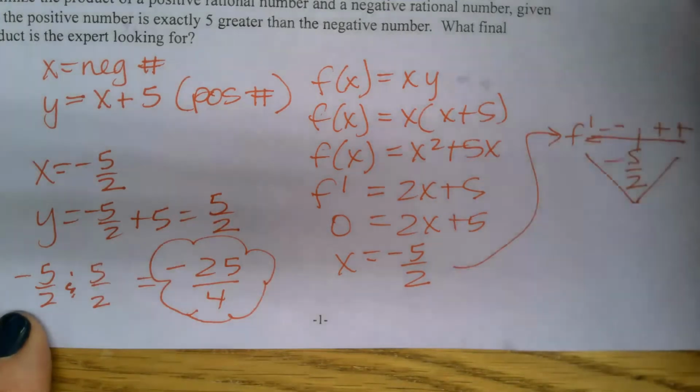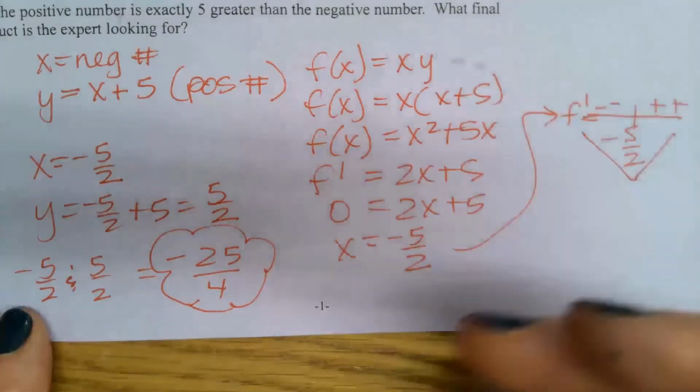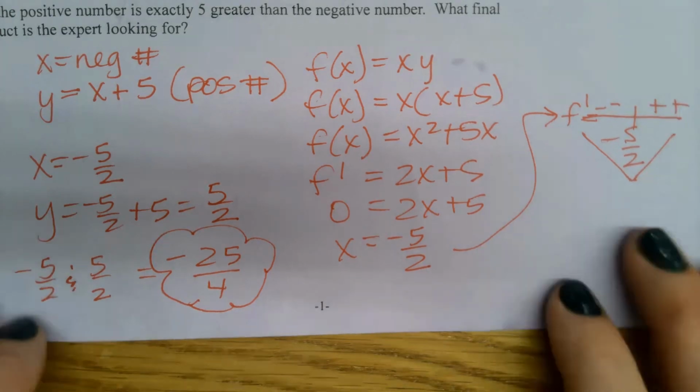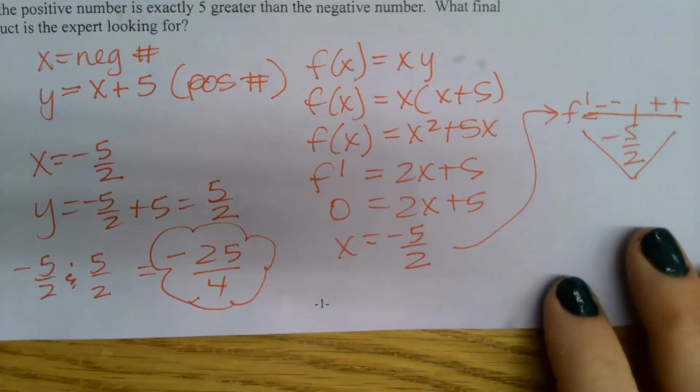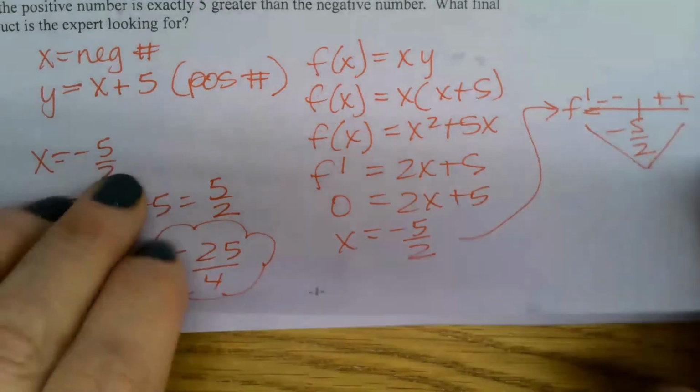So the first 3 problems were very similar, 2 specific to a cryptography expert. The first one was just kind of a general problem, but they're not all going to be exactly like that. We're going to see some application problems that vary, obviously, depending on the scenario that we're looking at. So let's kind of continue on.